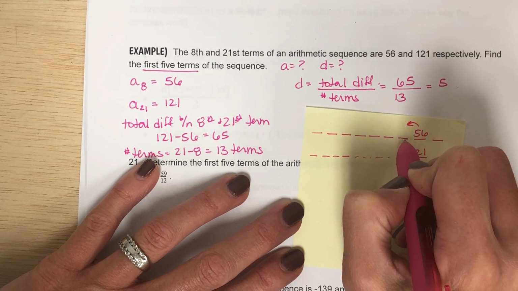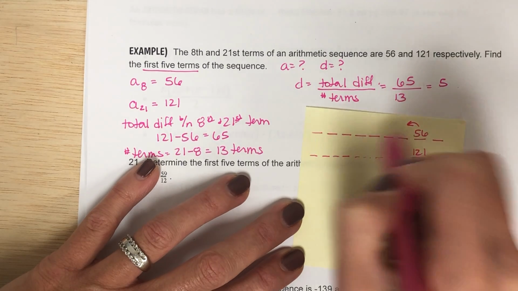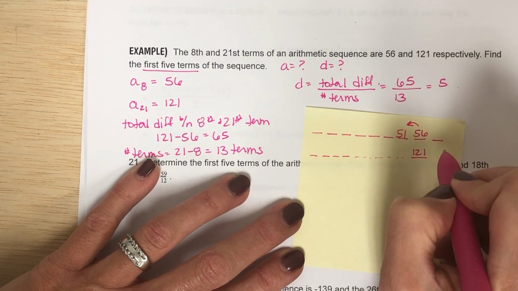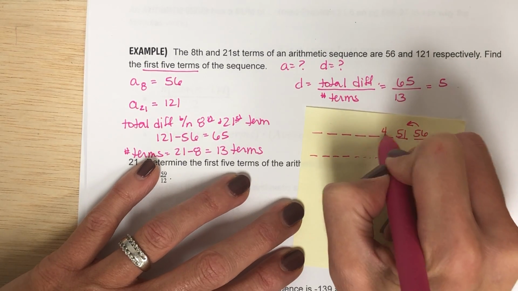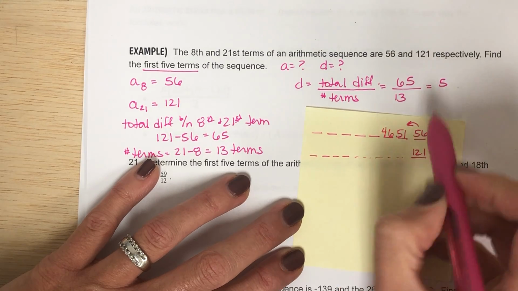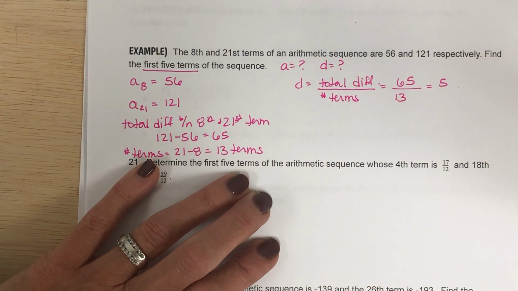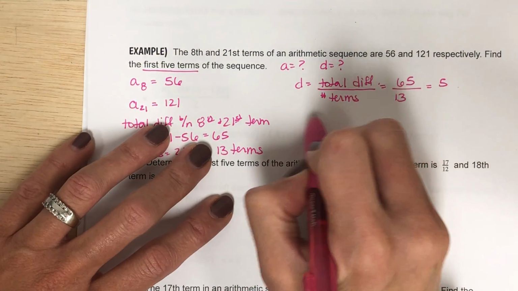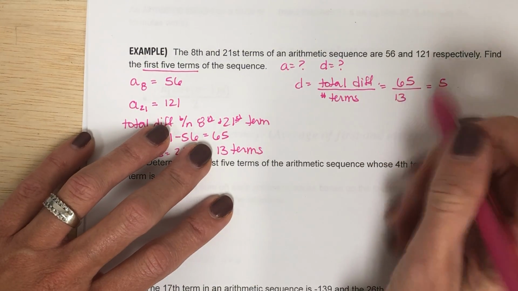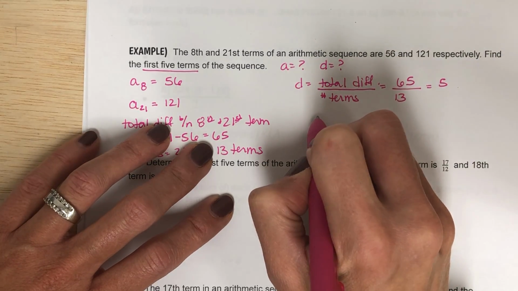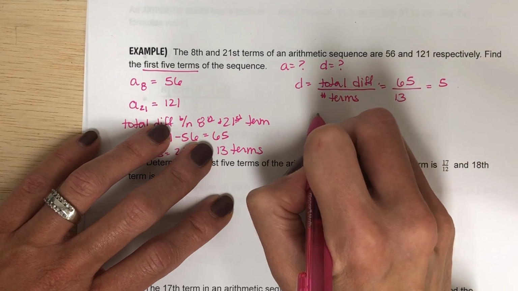If my common difference is 5, going backwards I'm subtracting, so this would be 51, and this would be 46, and so on. I could go backwards to find each one, and that would work. But let's see if we can do this using our formula, because other terms might not be so nice to do that.